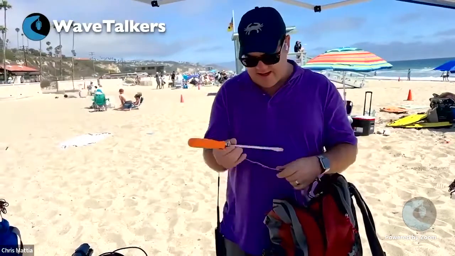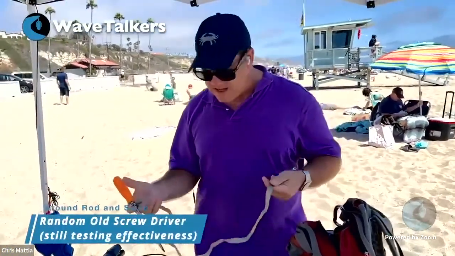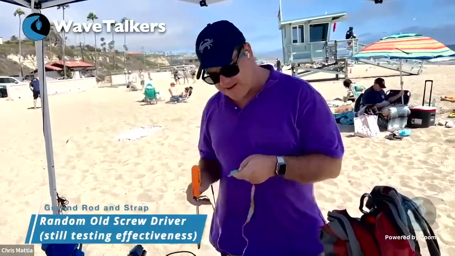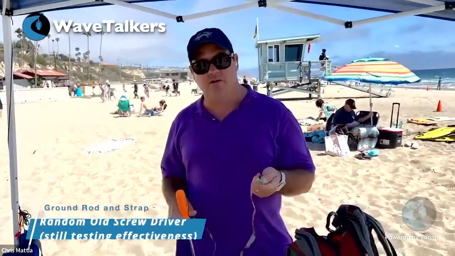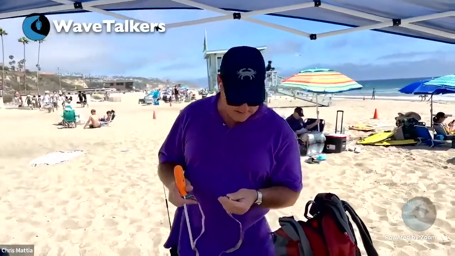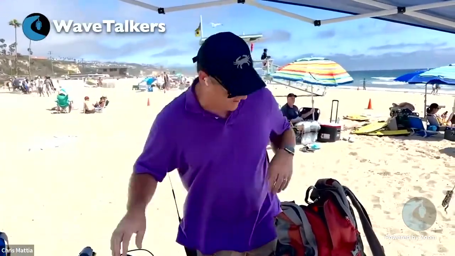Also in here, it's a good thing to ground your radio. So I came up with a little ground stake option. This is just an old screwdriver that's here, and then a grounding strap, and then we can attach this to our radio or to, say, one of the other different pieces of equipment. So that's ready to go. We've got our grounding strap there.